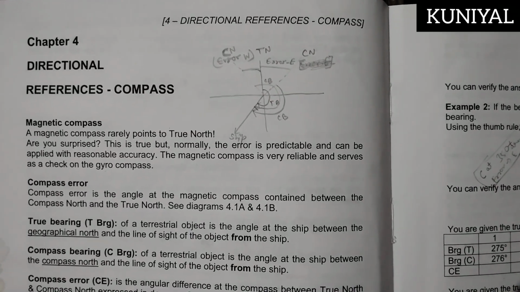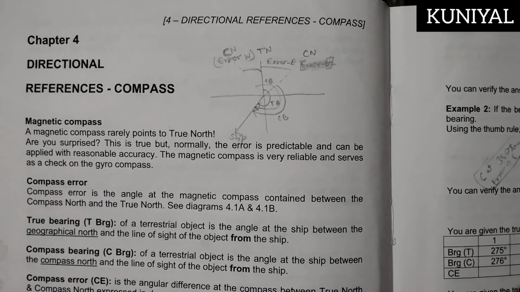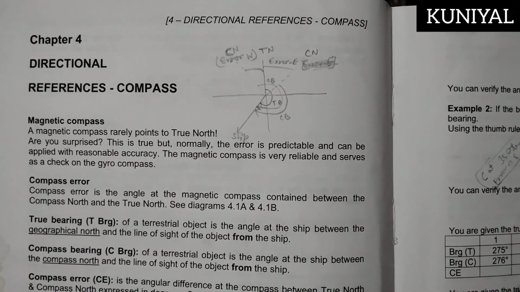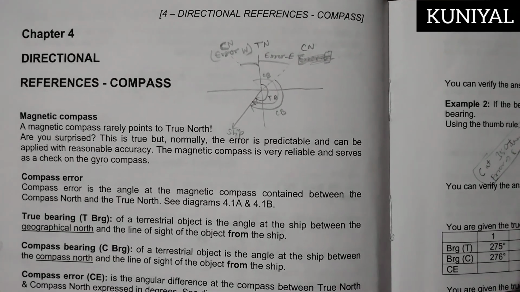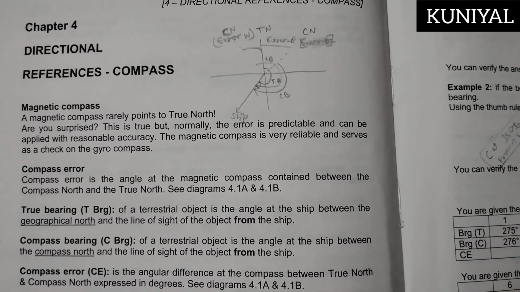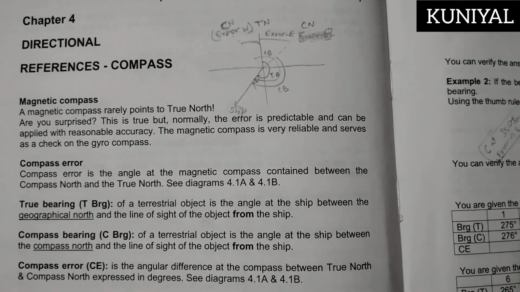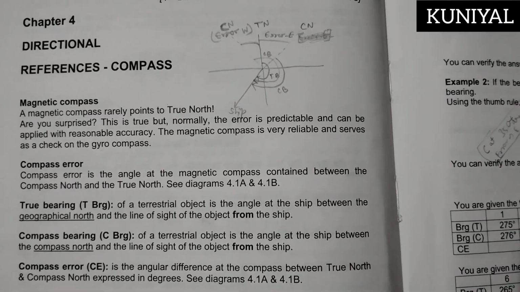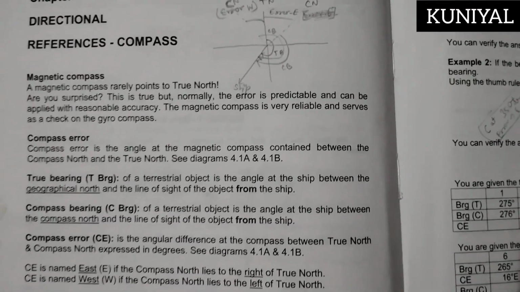Good morning, friends. Today we will start our next chapter, which is directional reference compass. First of all, I will tell you what is magnetic compass. The error on the magnetic compass is called compass error. Compass error is the angle between compass north and true north.